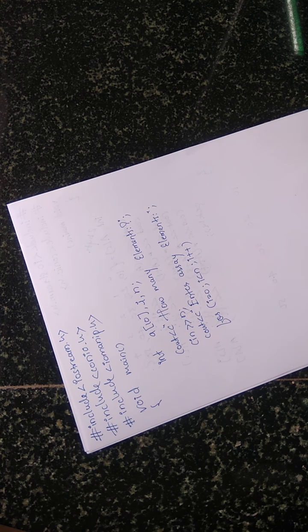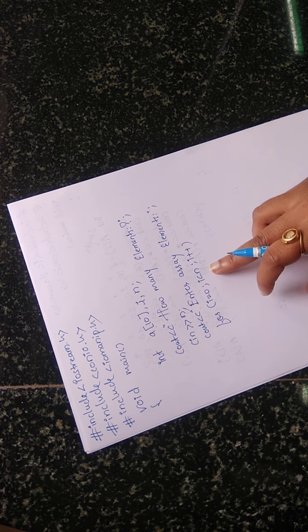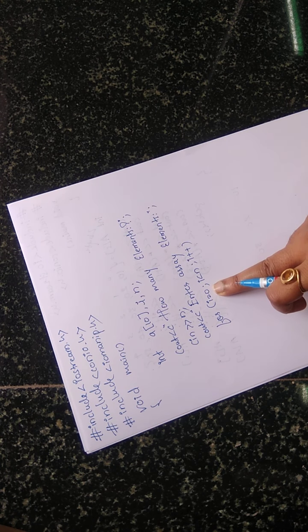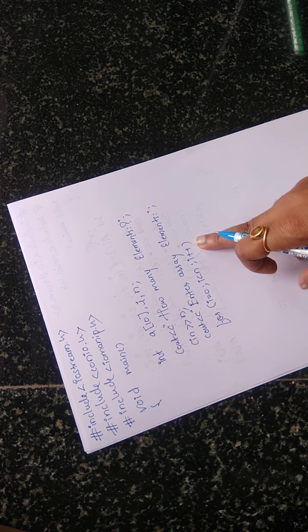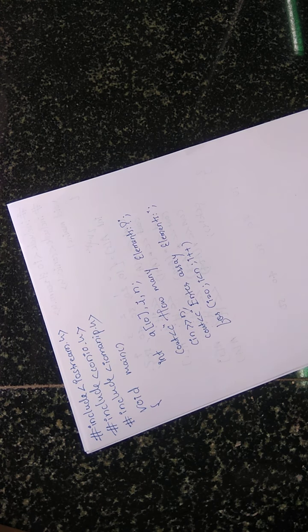So how many elements you want to enter, it is based on n always, but the starting address will always be 0. Its subscript always starts from 0. So it is always like i equals 0, i less than n, and i plus plus. Now we have to read the values from the user, and what method are we using? We are using the method of pointers here.